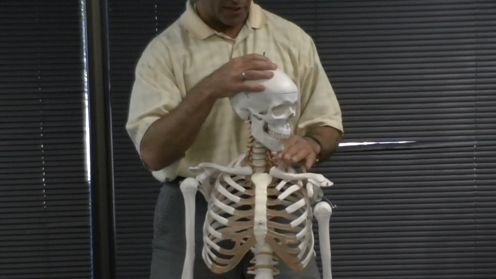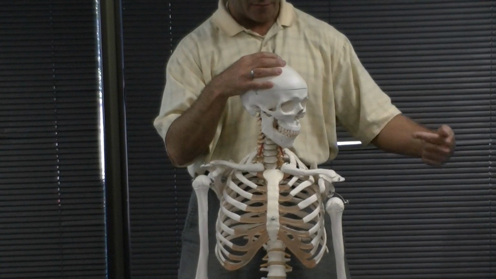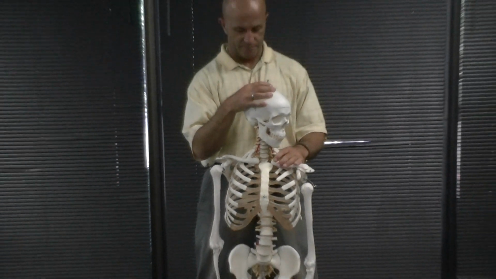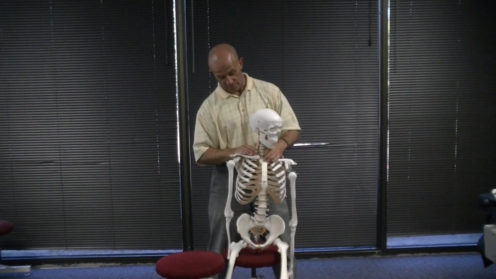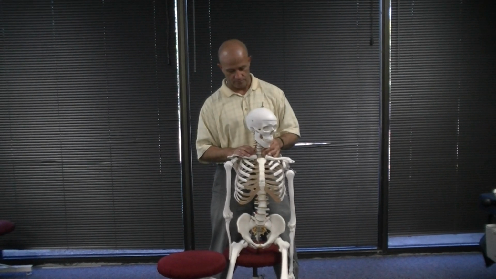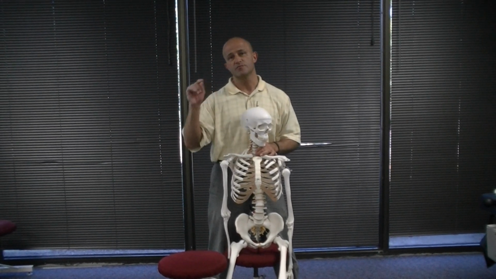In this case, I'll be springing on the spinous process on the left side from lateral to medial, from left to right. And that's rotation of the upper thoracic spine. Do you want to go into using a patient and doing that?